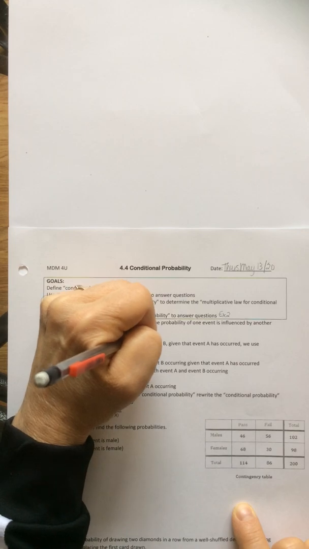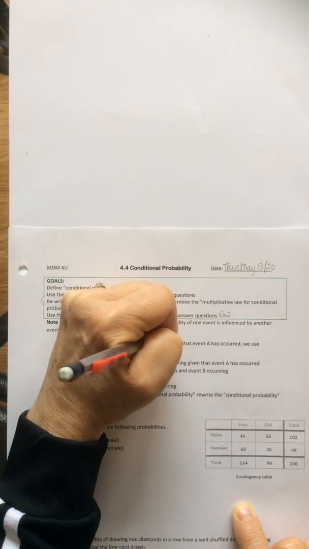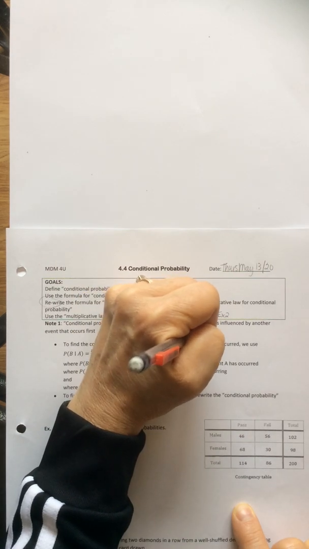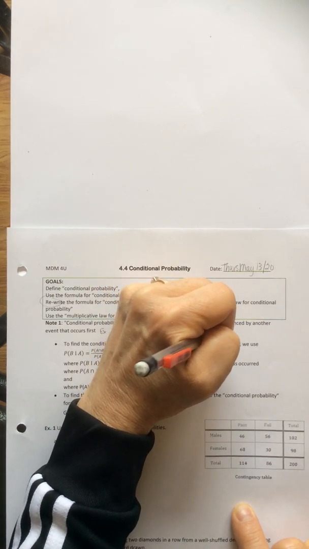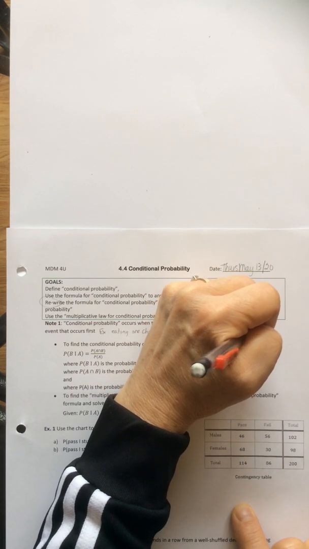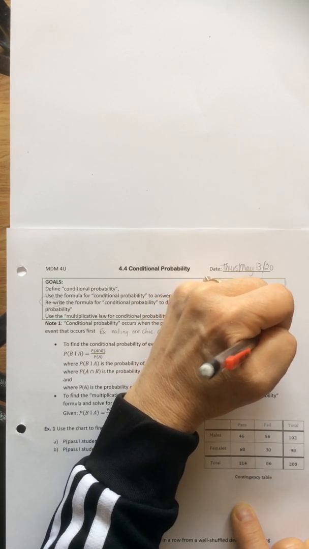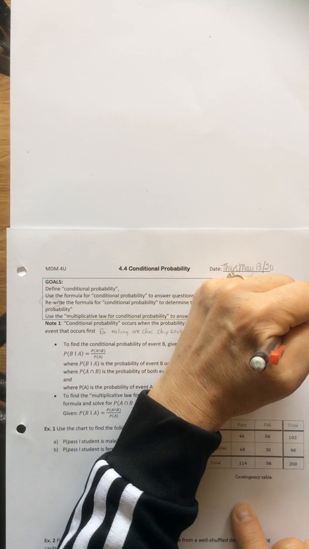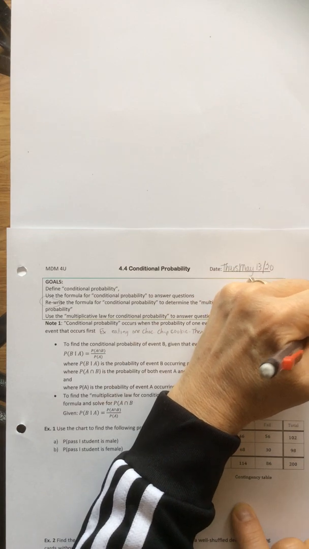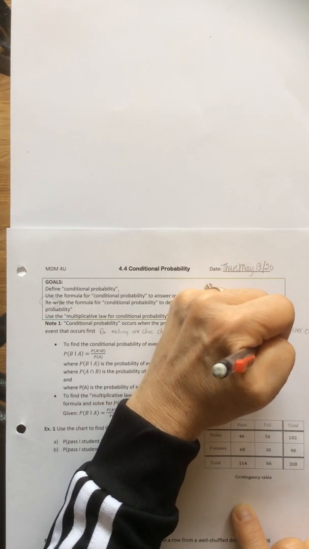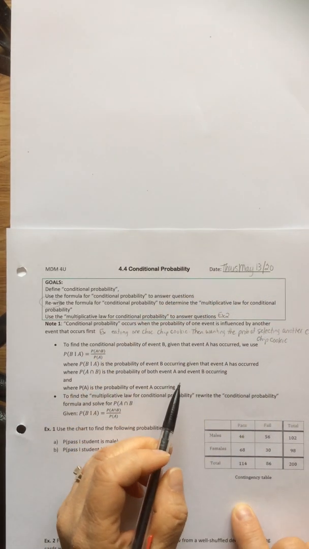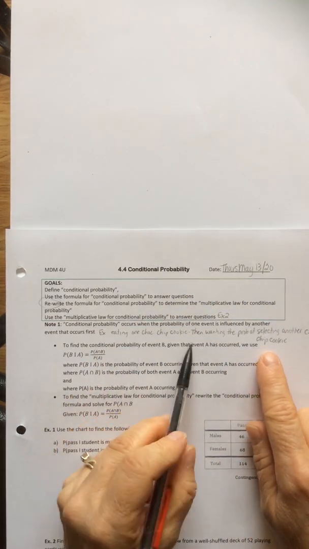So an example would be eating one chocolate chip cookie, then wanting the probability of selecting another chocolate chip cookie. Okay, so I mean, we could do this really quickly.